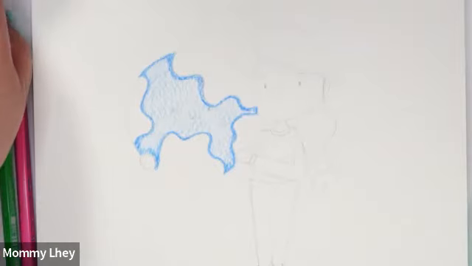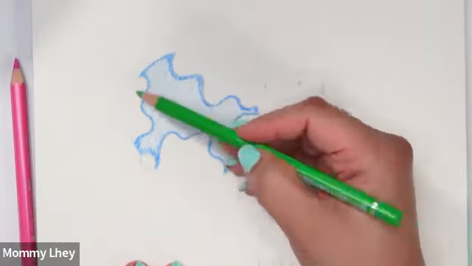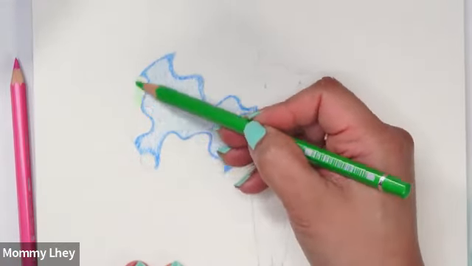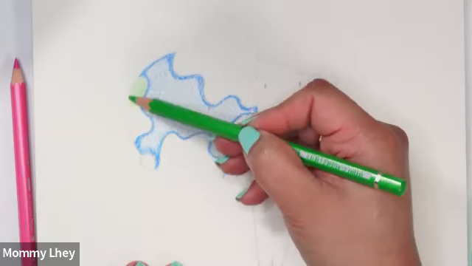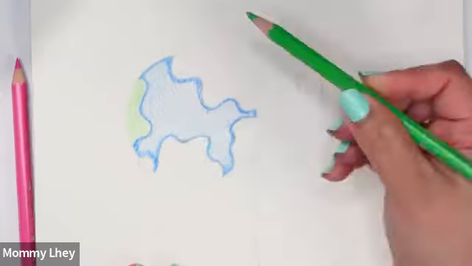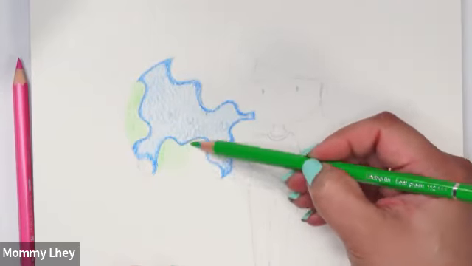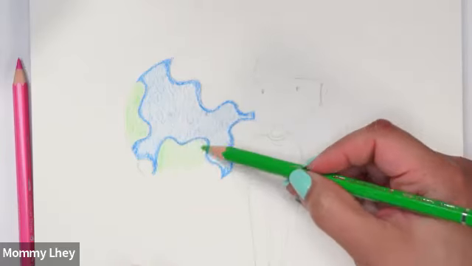Okay. And so we have the blue. Now we're going to do our green. And I'm just going to apply it like this. And I'm going to work just a bit faster because time flies when you're having fun. All right.